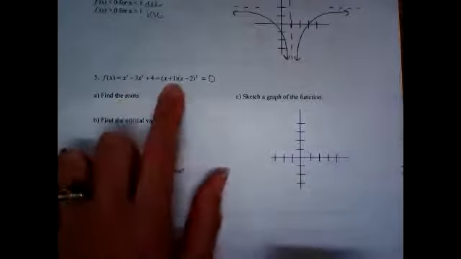All right, number 5 is written out 2 ways. We have the function written out like this and factored, which is nice because sometimes you can look at one version, sometimes you can look at the other. A says find the roots. That's where this would equal 0. So the factored version is a little bit easier to look at there.